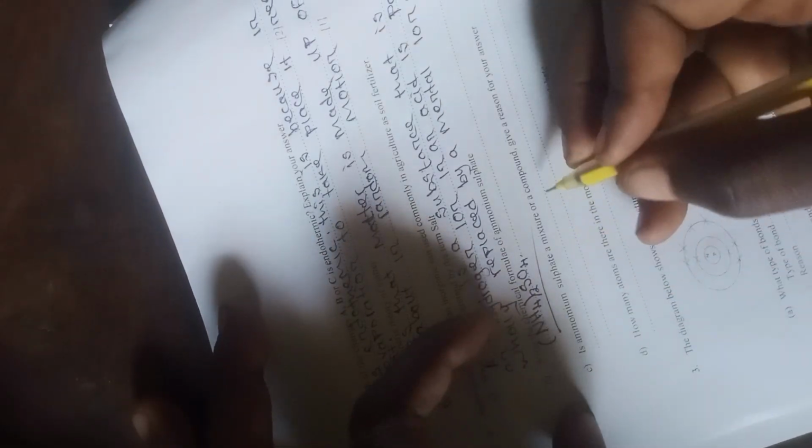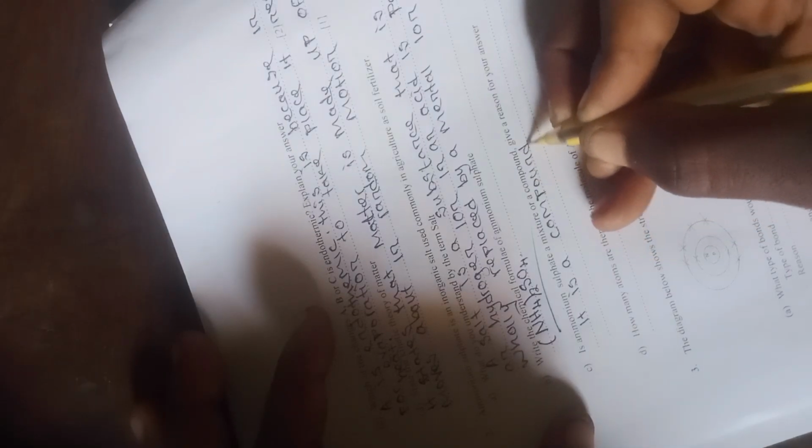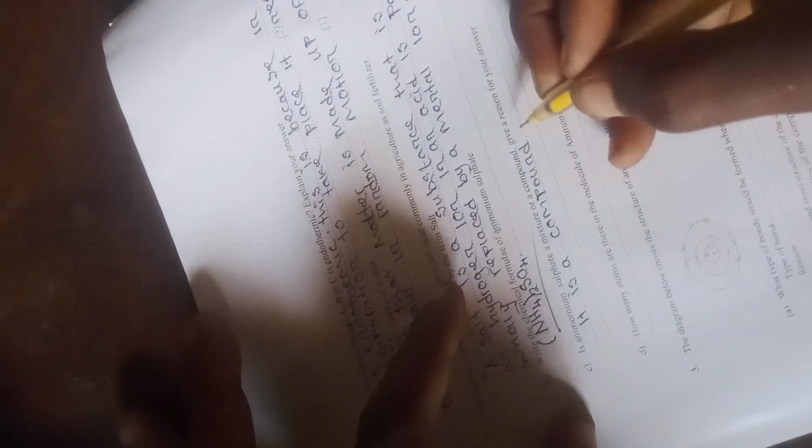So let's go to the next question. Is ammonium sulfate a mixture or a compound? Ammonium sulfate is a compound. Give a reason.